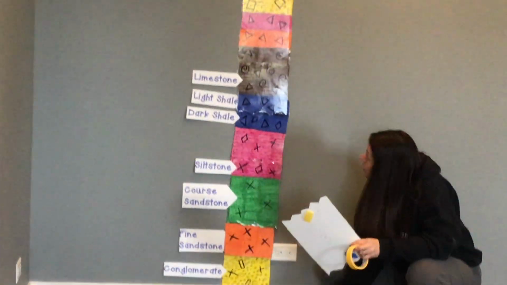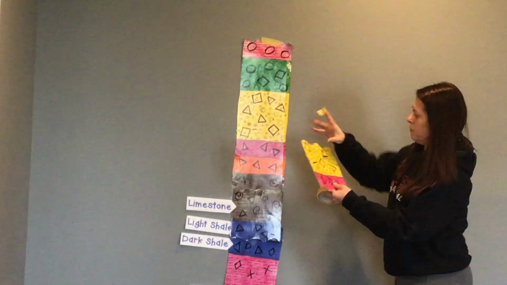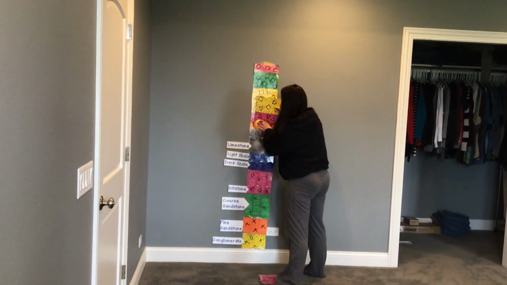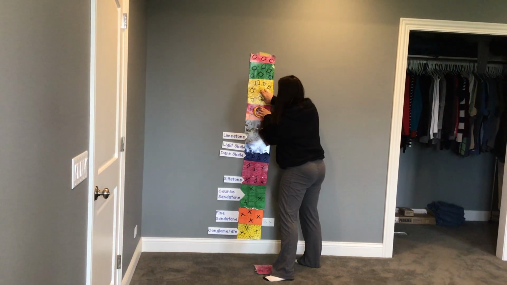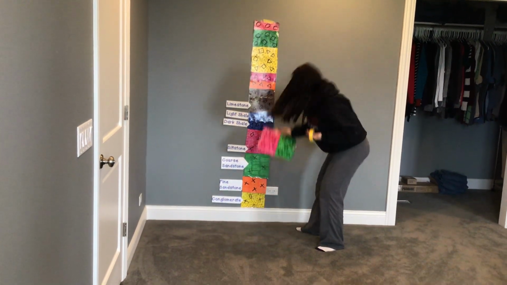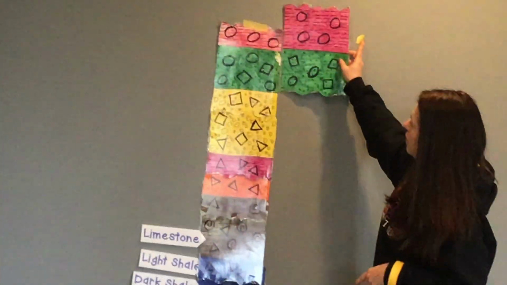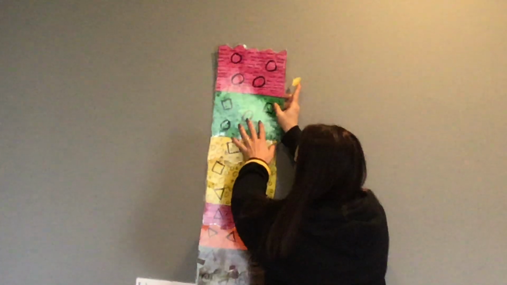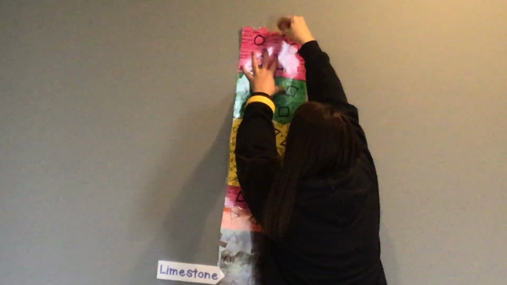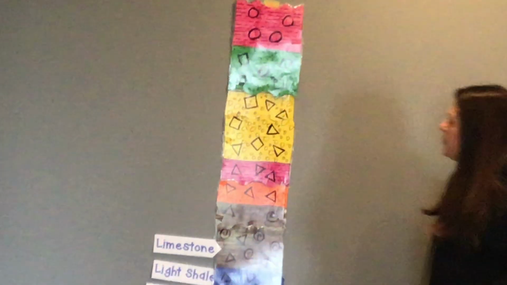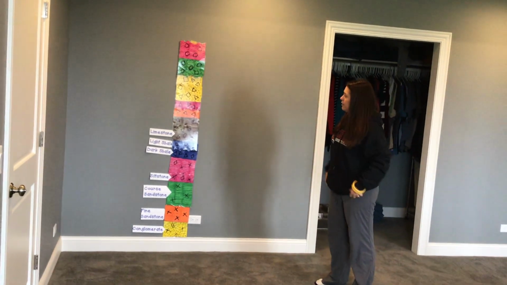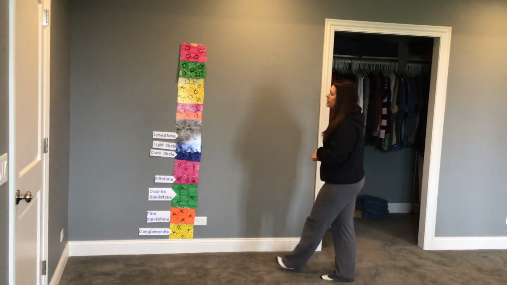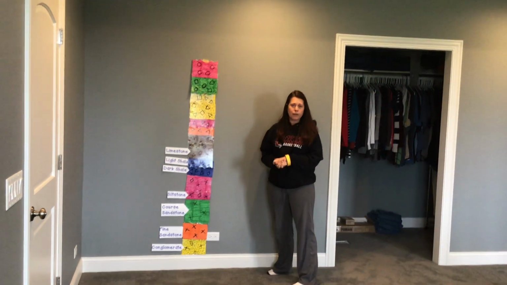Up near the top, I see that I have the yellow with triangles and the red with the triangles. So I'm going to overlap those at the straight edge. And then finally, we have the green with the squares and the red with the circles. So I'm going to overlap those at the straight edge. So now I have a geological column. I took all the rock samples. I matched them up based on the type of rock and the type of fossil that's found in them.